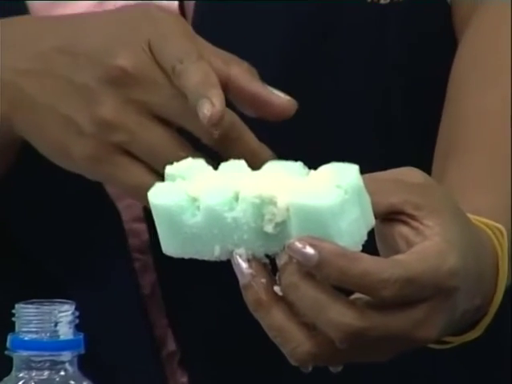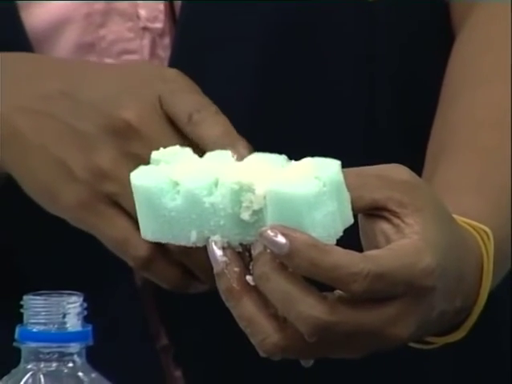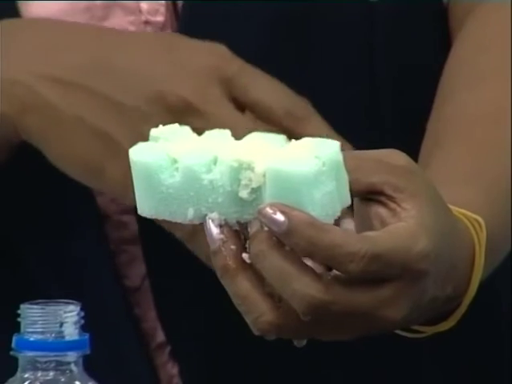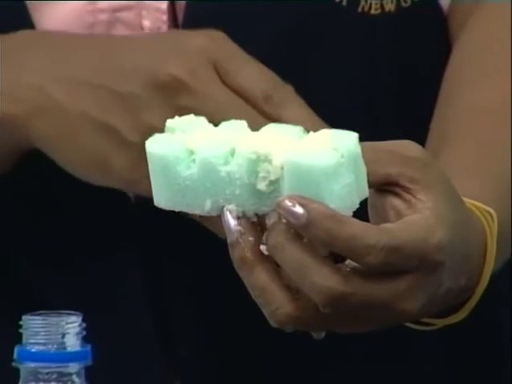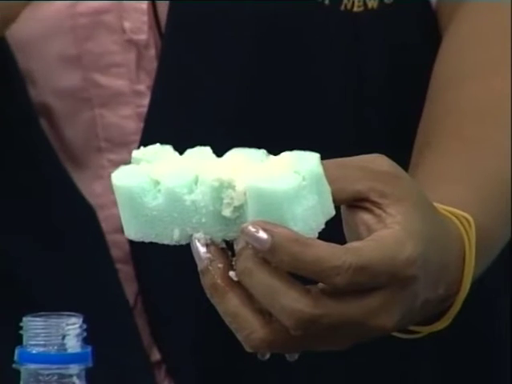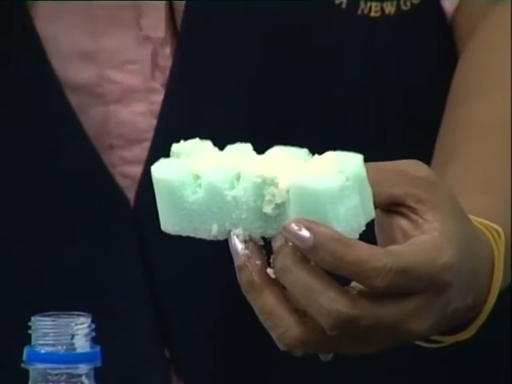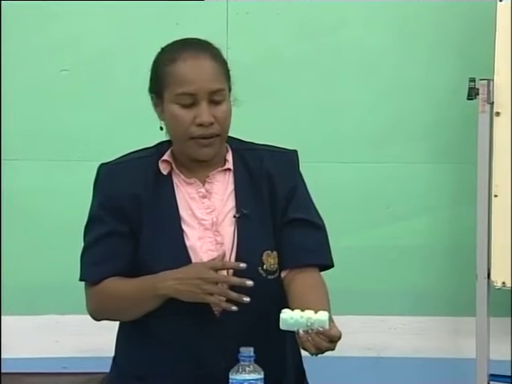So you can see that the water has been absorbed. Also, some vitamins and minerals from the food in a liquid form have also been absorbed into the villi. And you know that your blood streams are attached to the villi. It goes into the blood, and then it spreads all over your body, right?